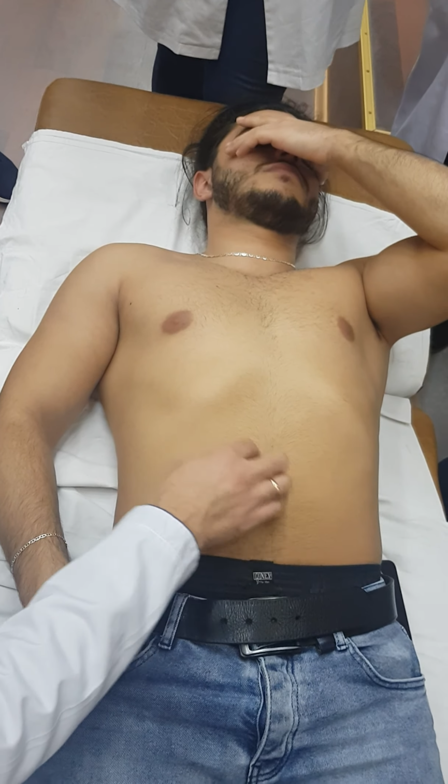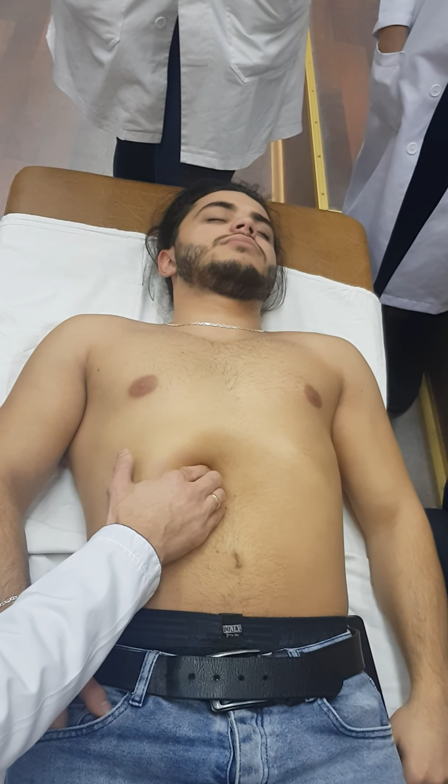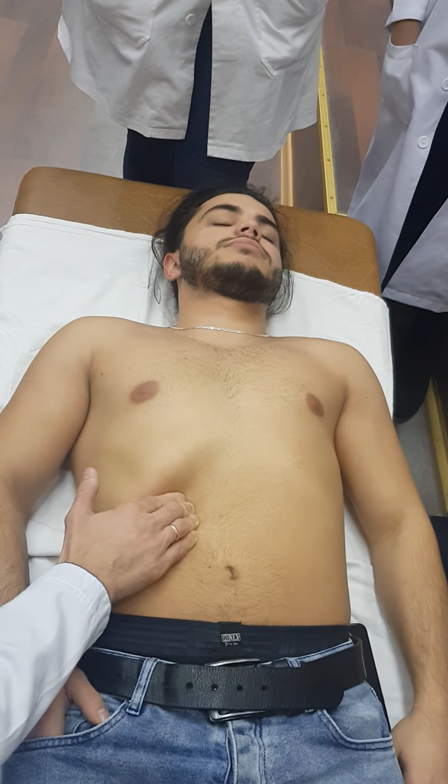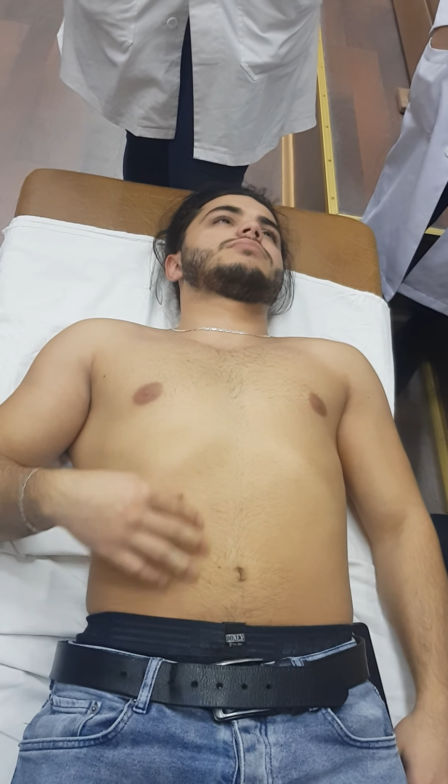The patient breathes by abdomen. First movement, skin fold up, and 3 to 4 movements in deep breath. And slide down, and we can palpate the pyloric part of the stomach in this place. It's palpable.